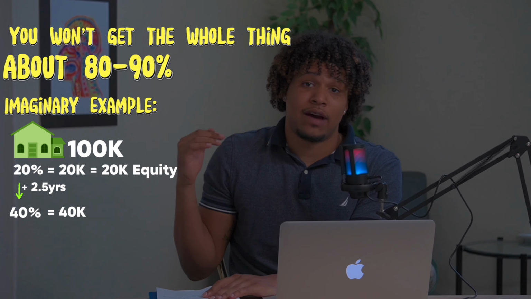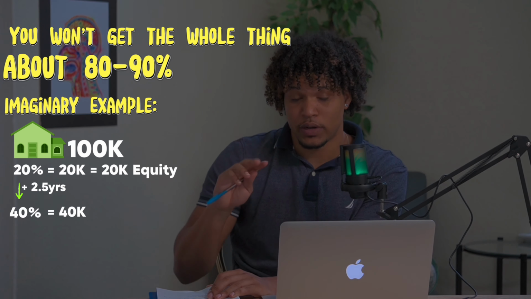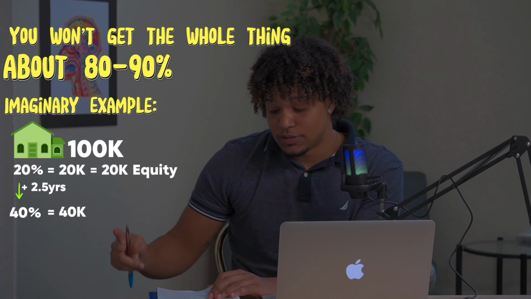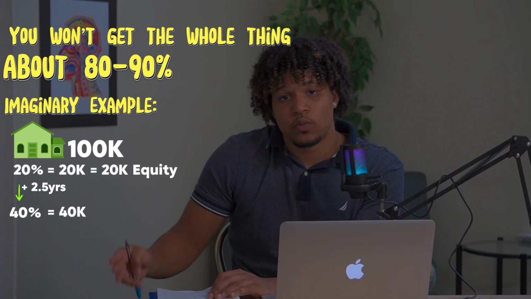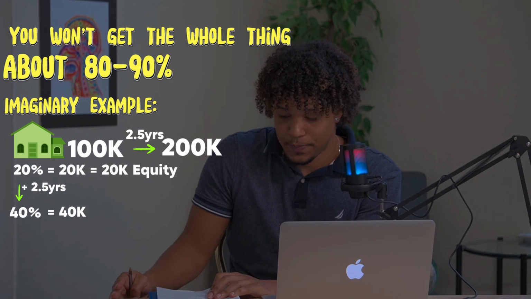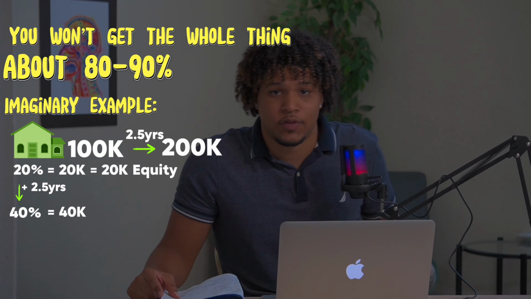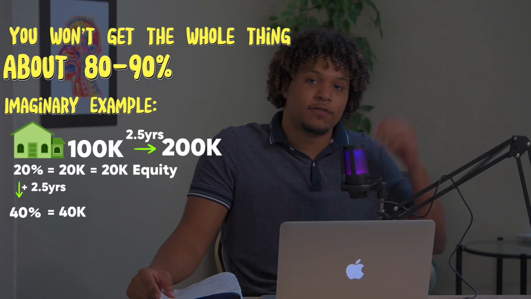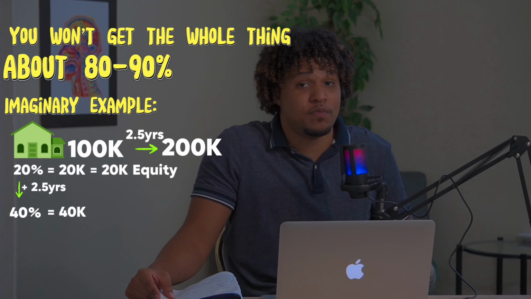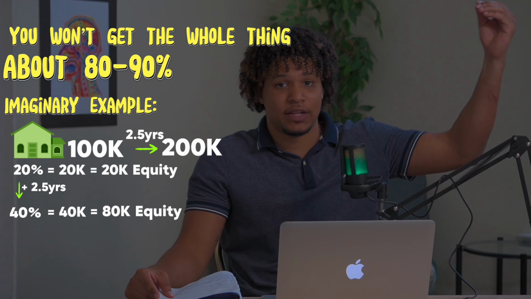It doesn't matter if the house goes up in value or goes down in value. Those 2 years, that 20% down turned into 40, so you now own 40%. And in those 2 years, your house, instead of being worth $100,000, is now worth $200,000, right? Well, let me do quick math for you. So you own 40%. So now you don't own $40,000 of the house. You own 40%. So that would mean you own $80,000 of the house since it went up in value.